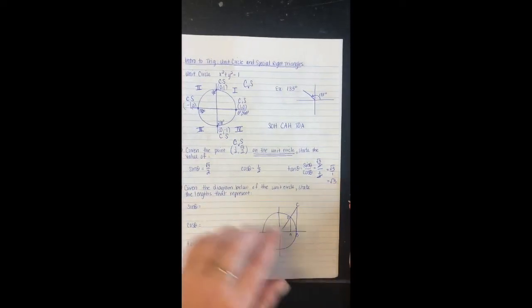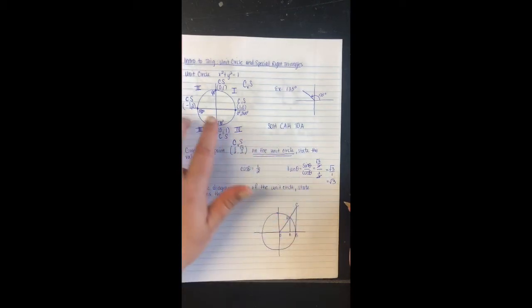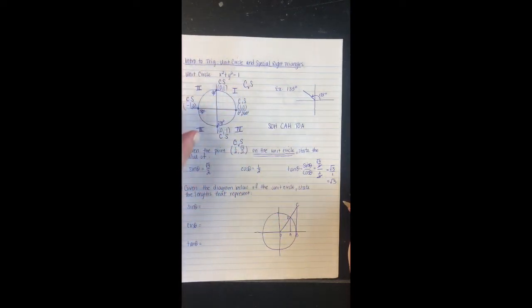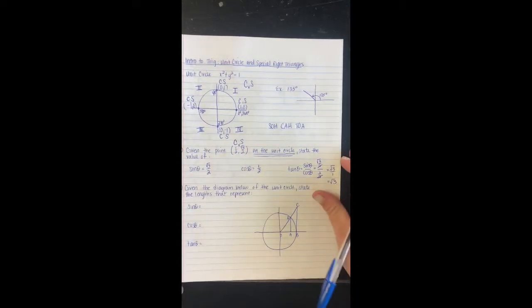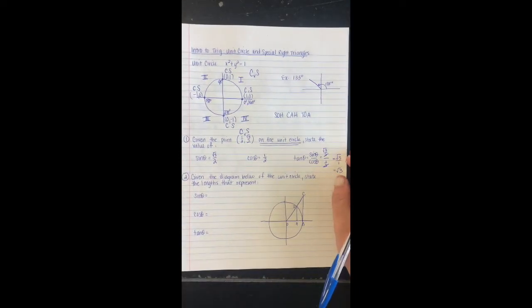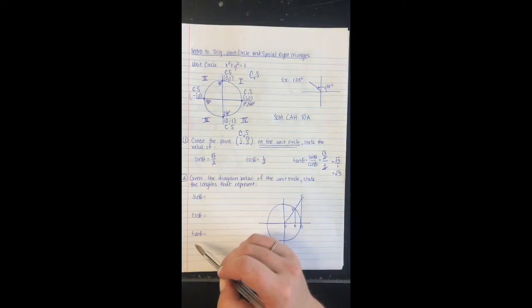So that's how you get your sine, your cosine, and tangent. Notice I don't have any triangles here. I'm specifically getting it just from these points on the unit circle. So take a look at example 2. Given the diagram below on the unit circle, state the lengths that represent sine, cosine, and tangent.